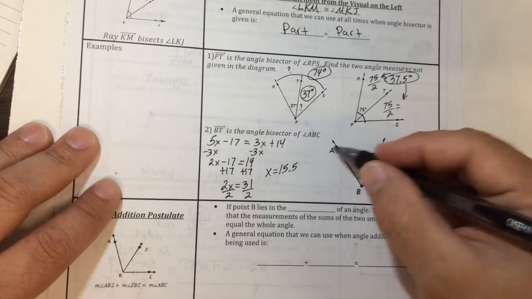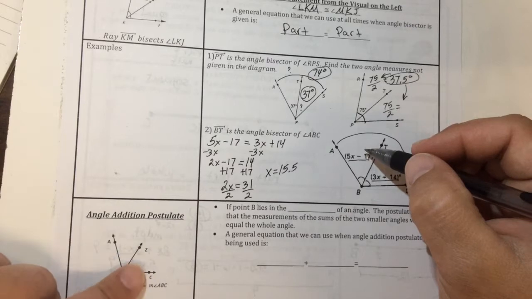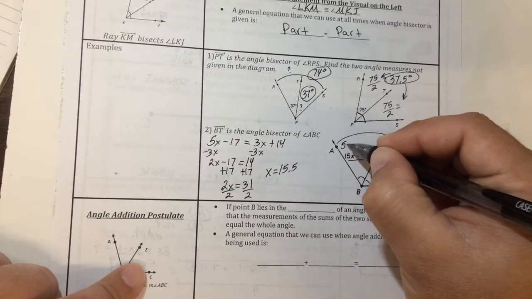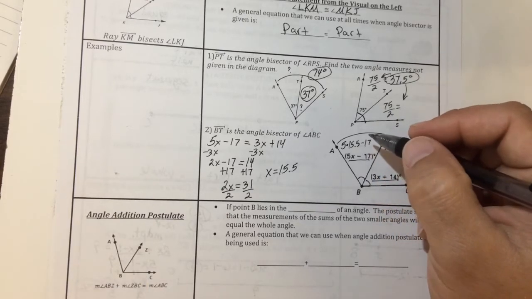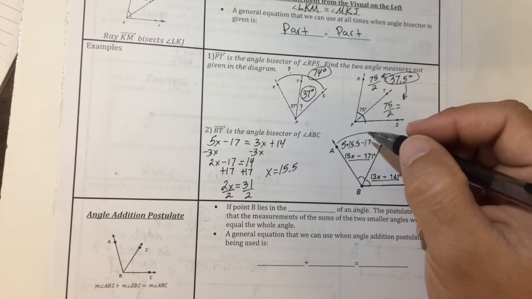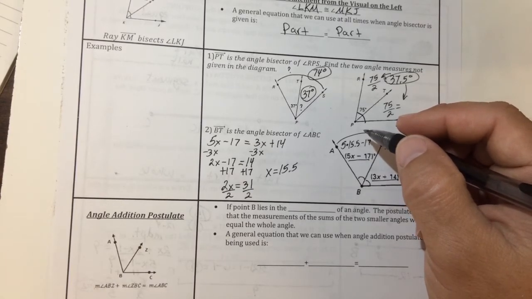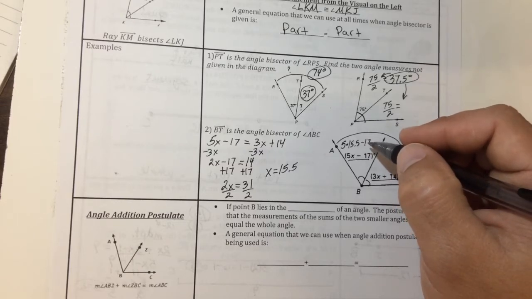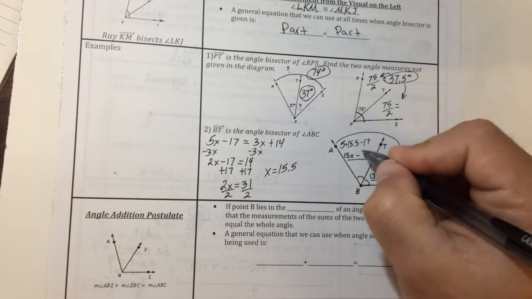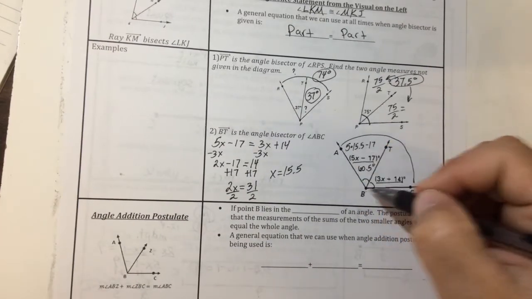And then to find the measure of angle ABC, we're going to plug it into one of these and then just double that amount. And so if I plug it in here, and I do that calculation for you, five times 15.5, and then we subtract 17, we get 60.5 degrees, and we need to double that to get ABC, the total.